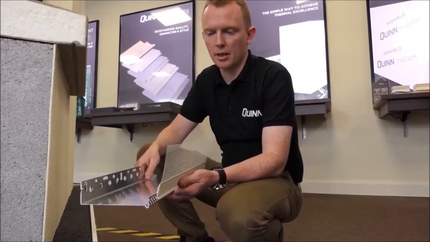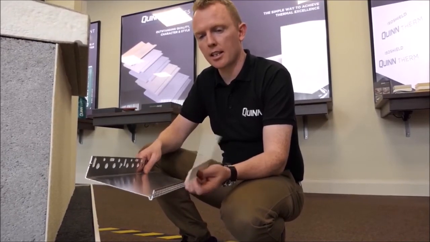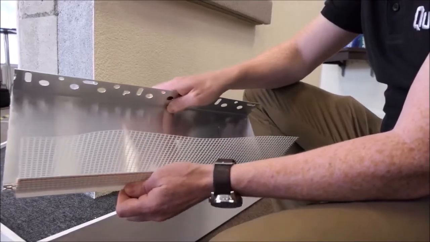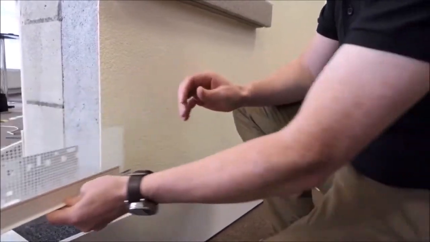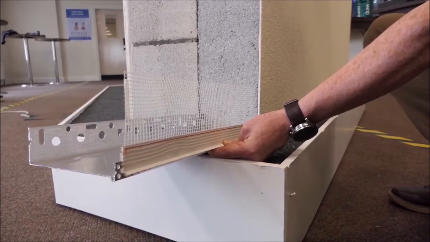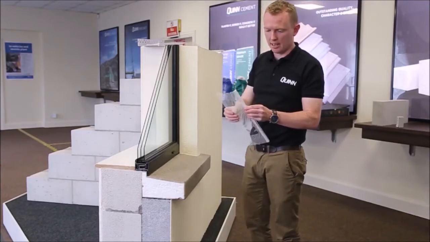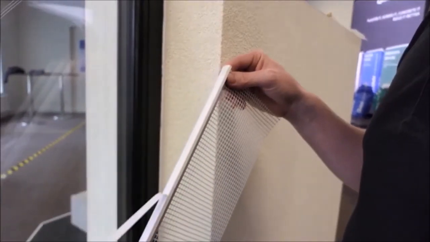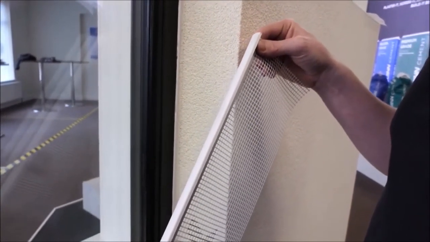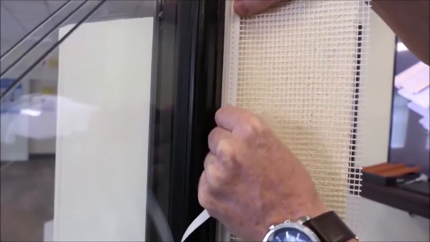So once the insulation has all been fixed in place, it's time to start putting on the beads. On the starter track, this bead simply clips onto the track as shown. So that gives the bead to start rendering up. Around all your openings you have what we call a seal bead, and this prevents water ingress around windows. Basically it's got an adhesive strip on the back of it, and it sticks against your window frame and seals that junction and gives then a bead for plastering to.